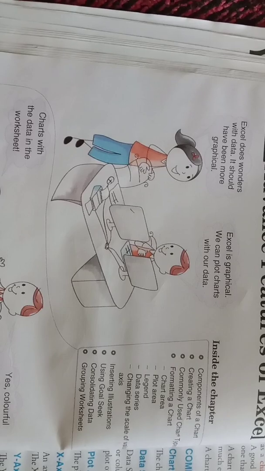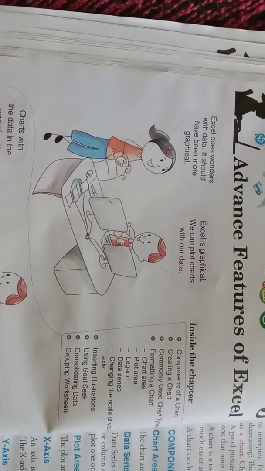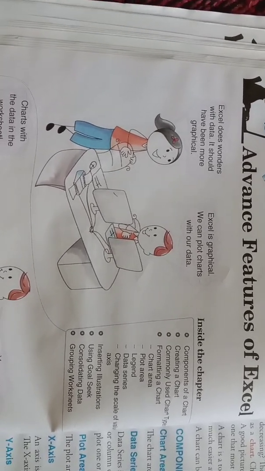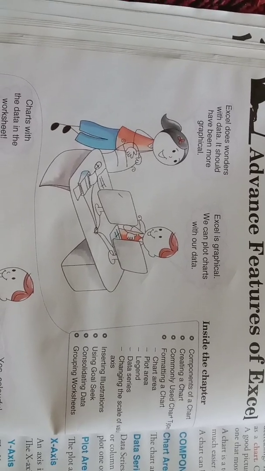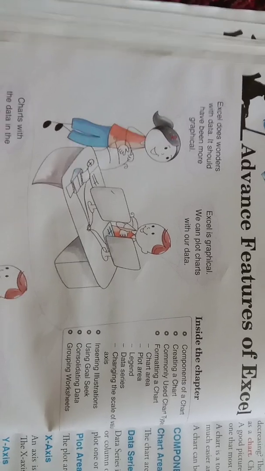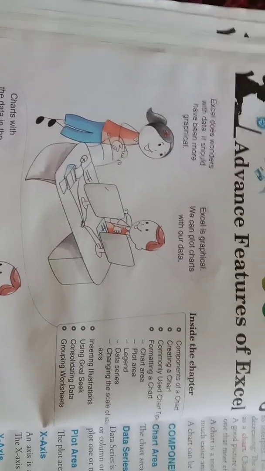Charts make comparison much easier and easily recognizable. Comparison means whenever we take a comparison between two things. Easily recognizable means we can easily understand the things.